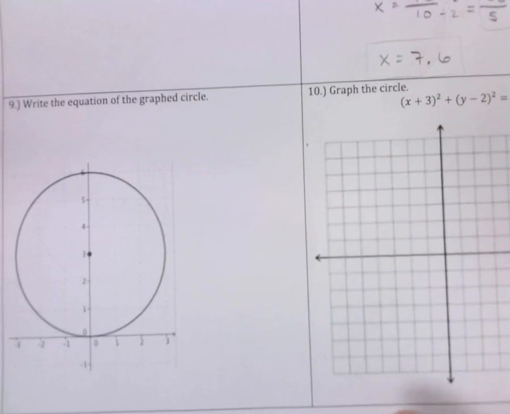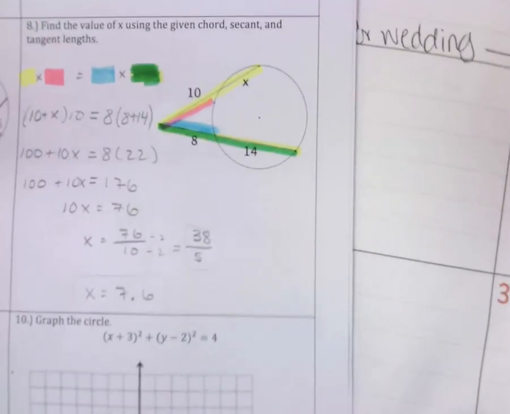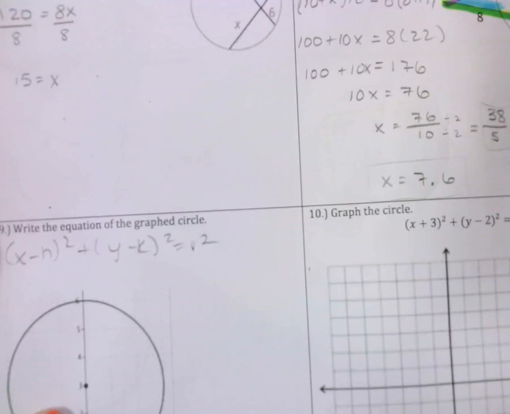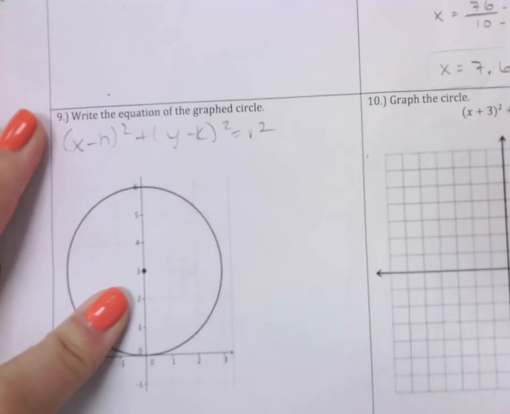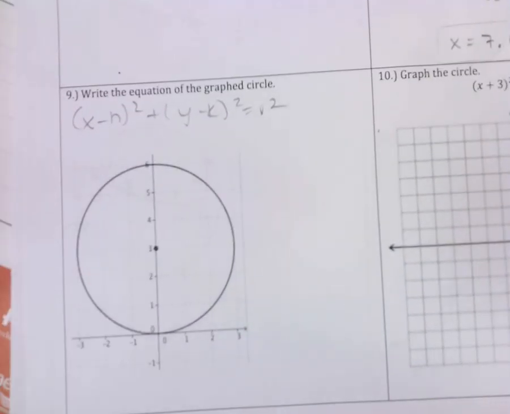All right, number 9. Sorry, I was color coding. It's okay. I put minus k for my equation, then I also put a little comma. So you're going to put both. I didn't notice.